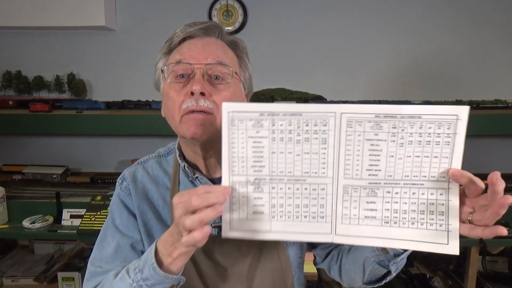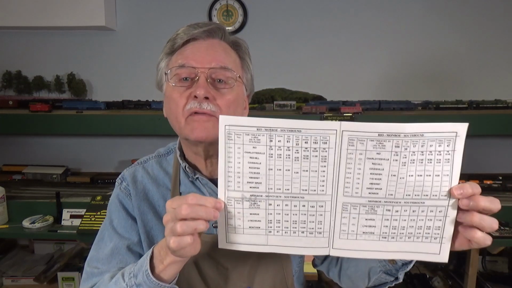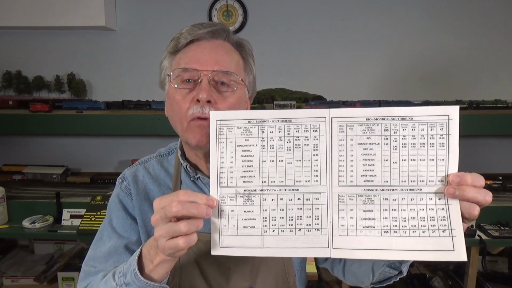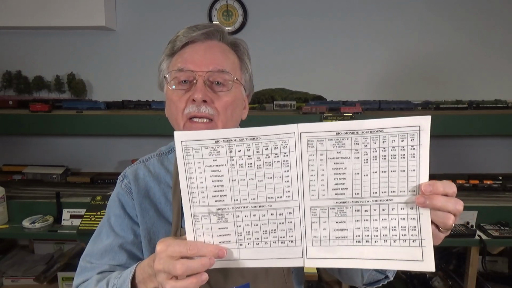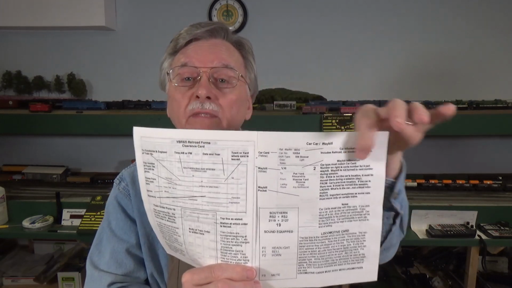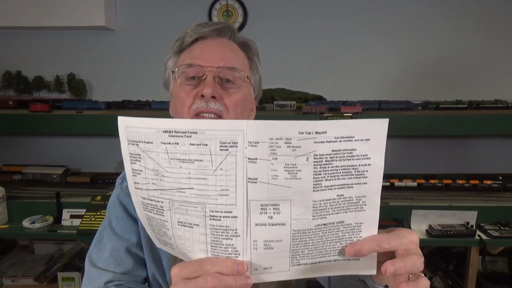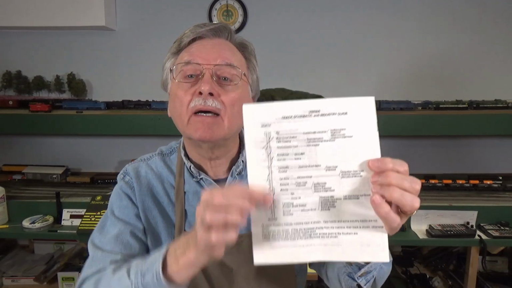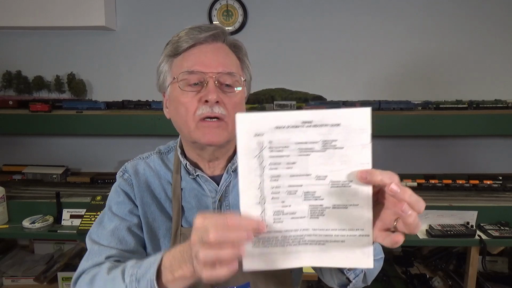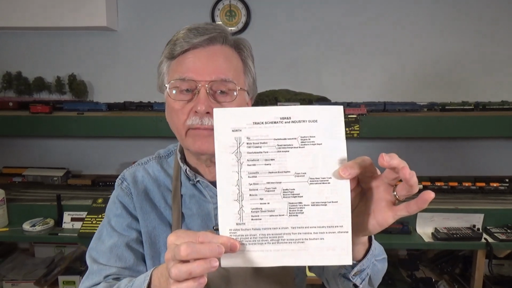So he's developed his own timetable identical to that I just showed you for the Southern Railway. And that's what he uses for operating his model railroad. Okay? And he has a lot of other things in here, information about various forms that he uses during operating sessions, car cards, all of that. And here on the back, a diagram of the stations along the right-of-way on the model railroad.